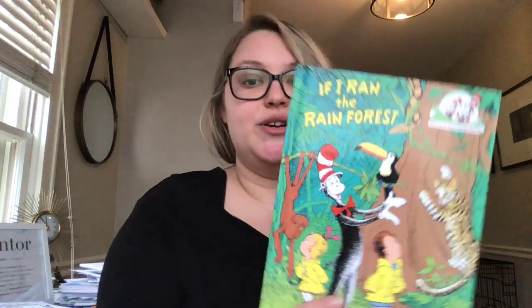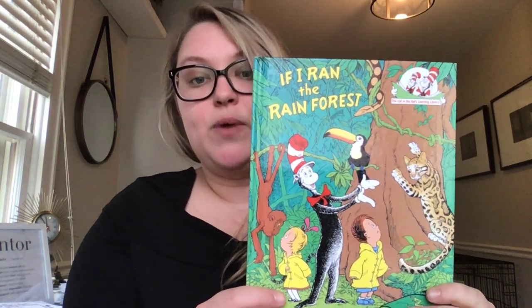I have this book. It's called If I Ran the Rainforest. And if some of you are doing the challenge for this, the extension, the Superheroes of the Rainforest, this might help you give some ideas about what you could do if you ran the rainforest.